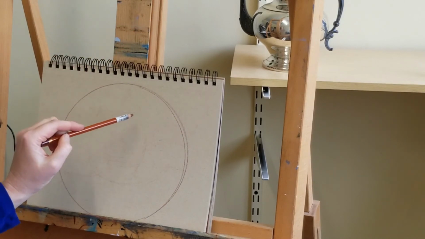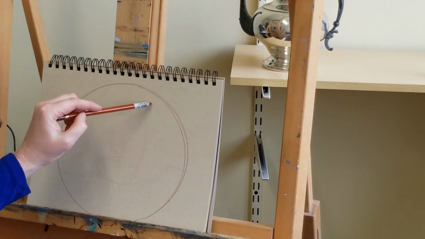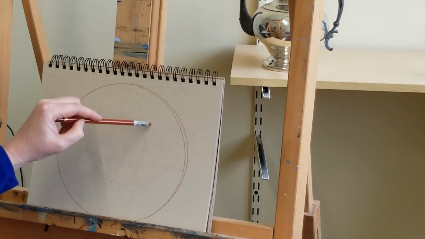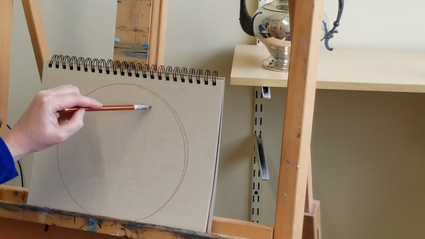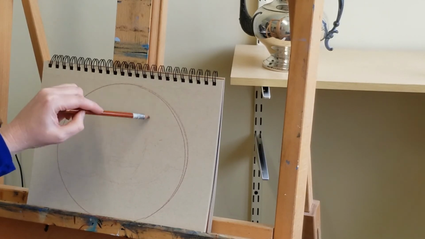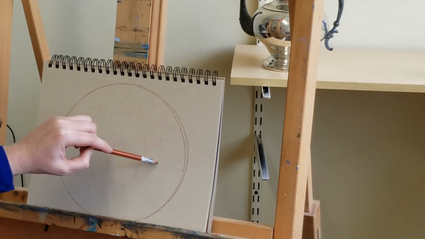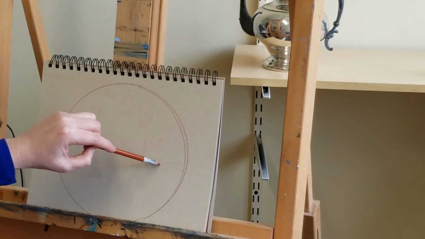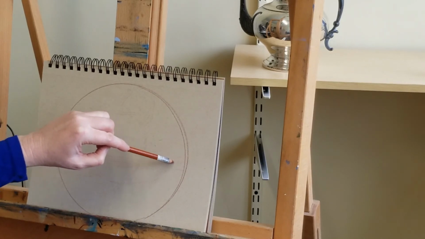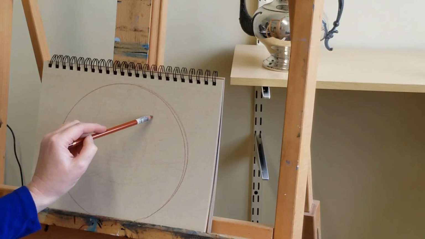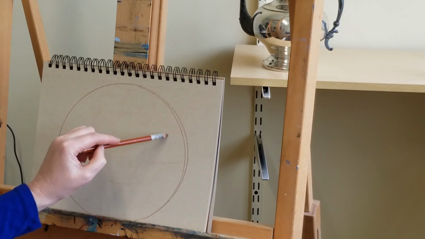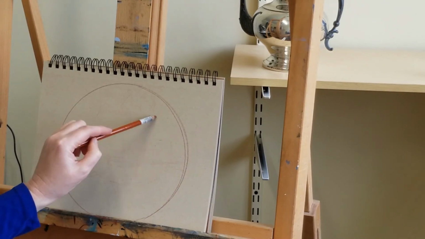I see the windows off in the distance, and here's the top of them here. Okay, and then I've got the surface here. And the windows will curve around like this.